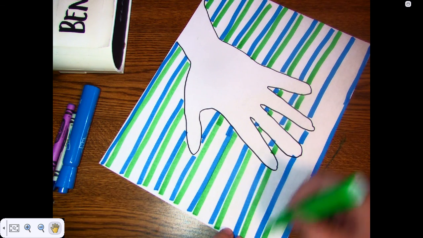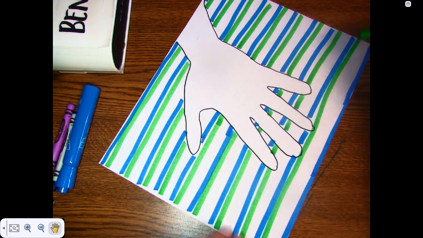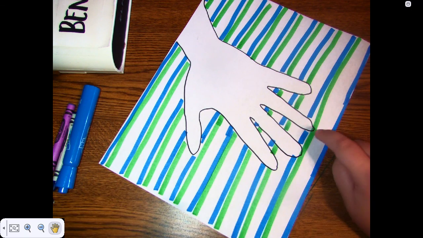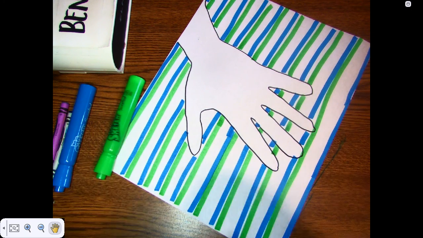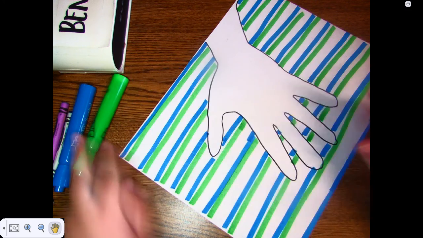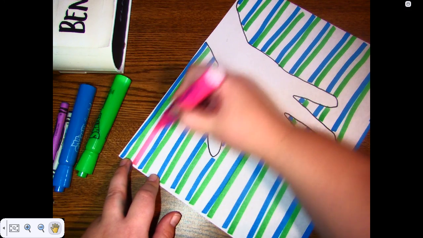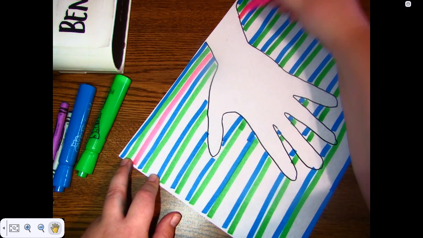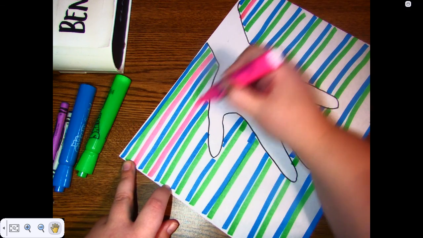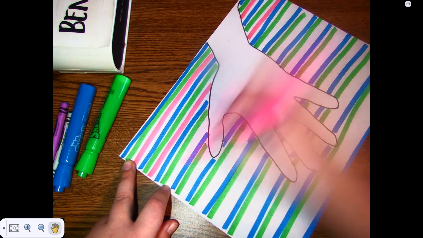Okay, I just have one more color to use. And you see I made a little mistake. I got it inside my hand, and it's okay. I'm just going to keep right on going. It's still going to be great. Okay, take pink. I'm really excited about the colors I chose. These are fun.